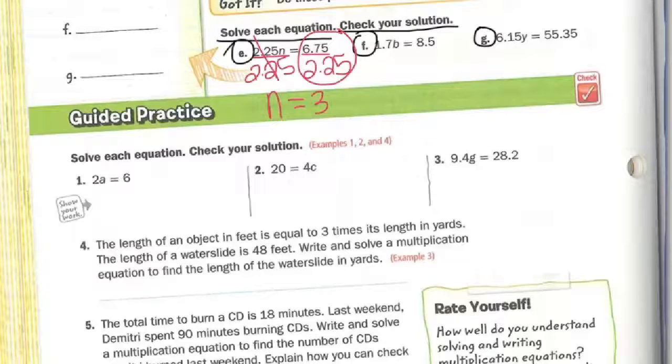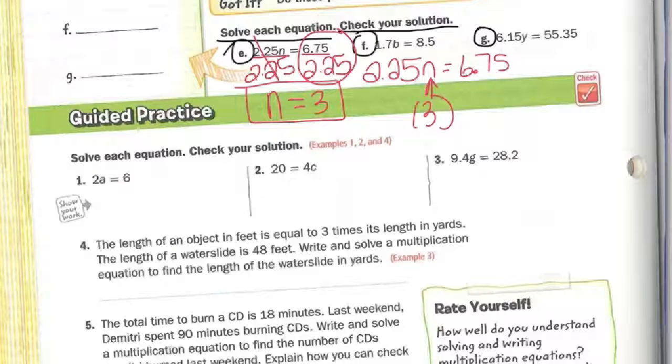Now, I said that you had to check it, right? So hopefully you did that part as well. The way that you show your work for checking, I'm going to do it over here and then probably erase to show letter F. To check it, what you have to do is rewrite the original problem, except now where you see the n, we're going to substitute in the value that we just solved.